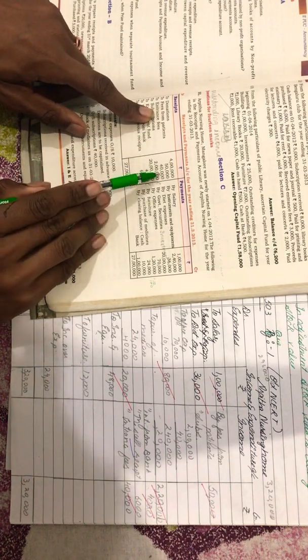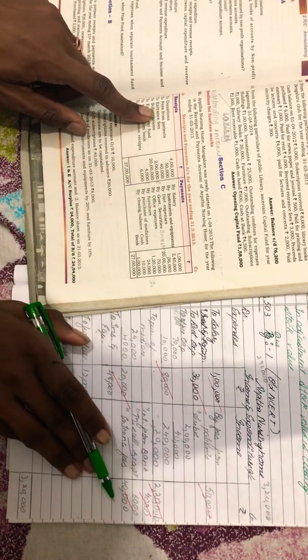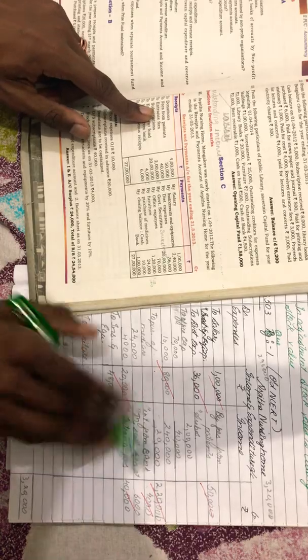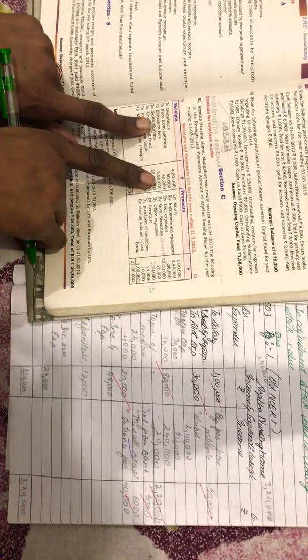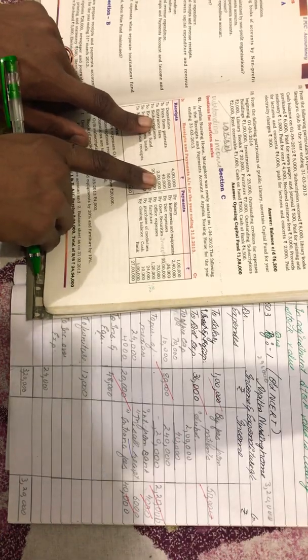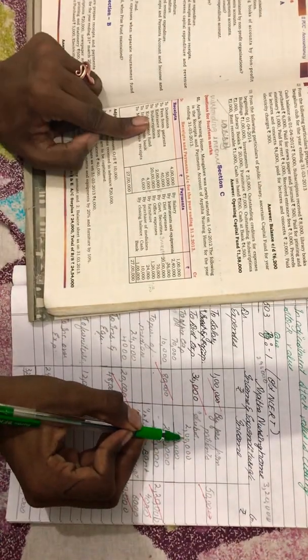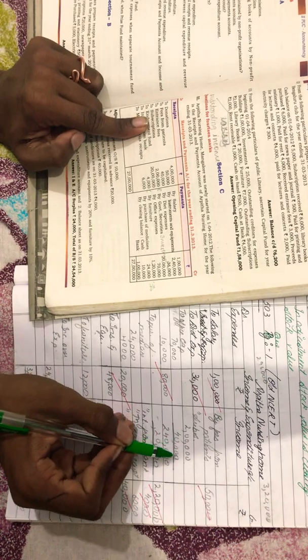To entrance fees is 40,000. So I've written it directly, 40,000. Entrance fees is an income. To subscriptions is how much? 2 lakh. So in subscriptions they have given a few adjustments over here. I've written 2 lakh, but they have given a few adjustments.